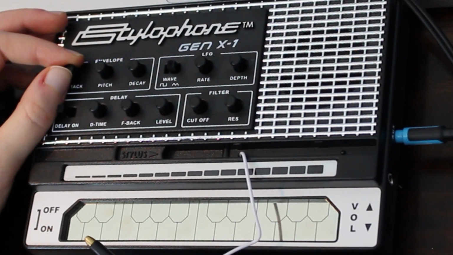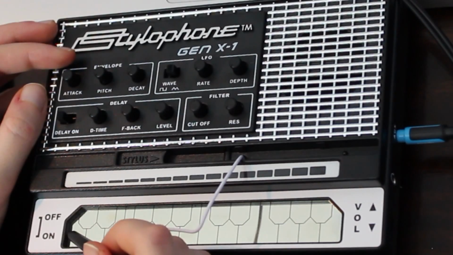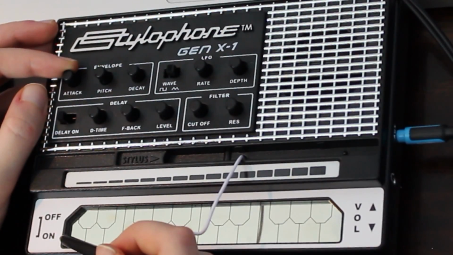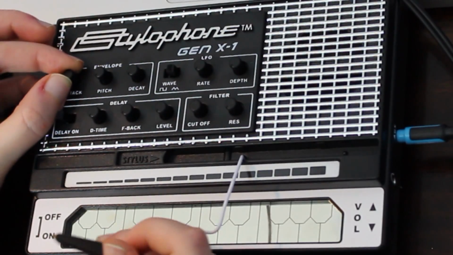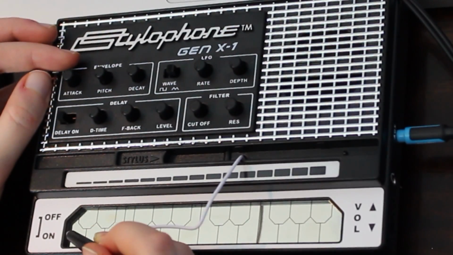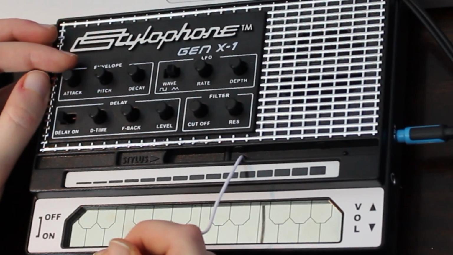Attack controls how long it takes for the note to achieve its full volume. So if we have a short attack, as we do right here, you can hear that the note gets loud very, very quickly. Now if I just adjust that slightly, as you can hear, it takes slightly longer for the note to get to its full volume.